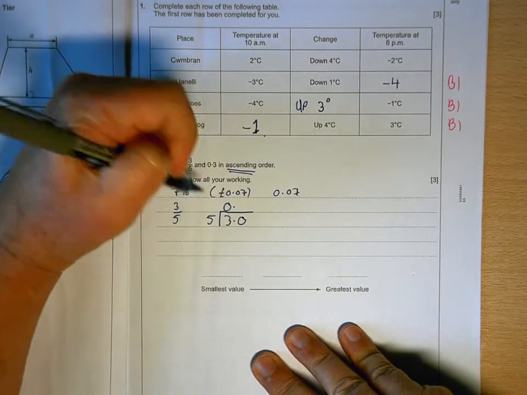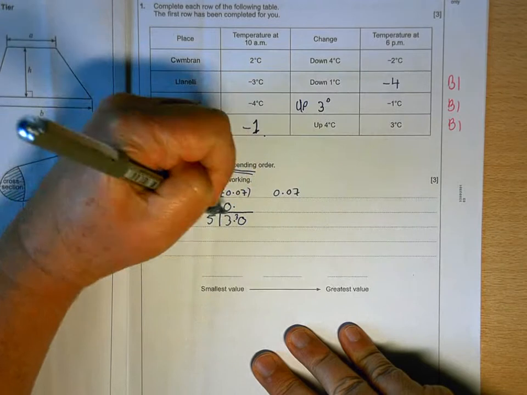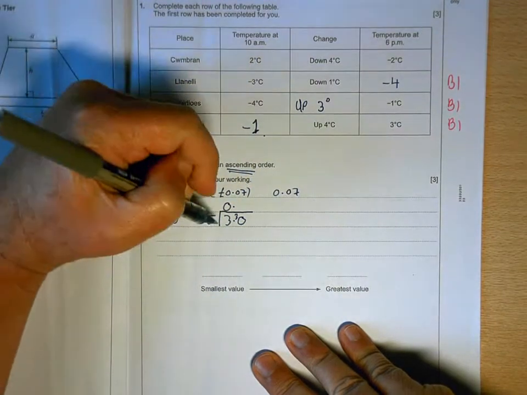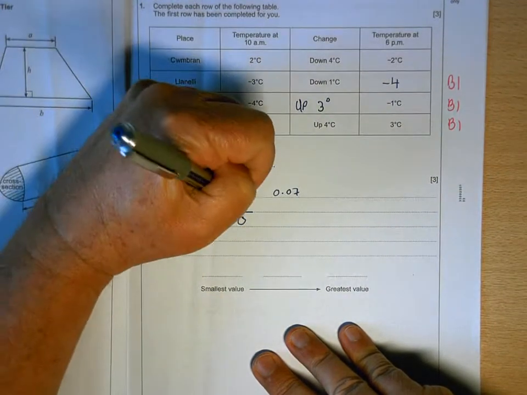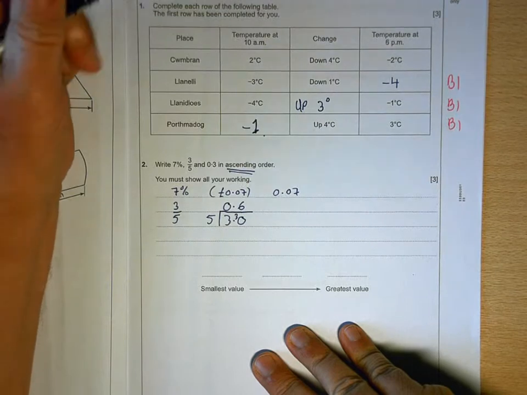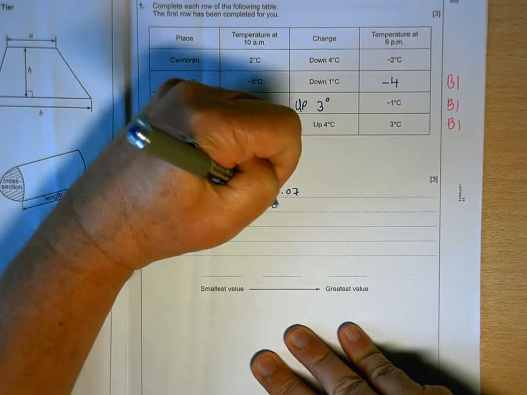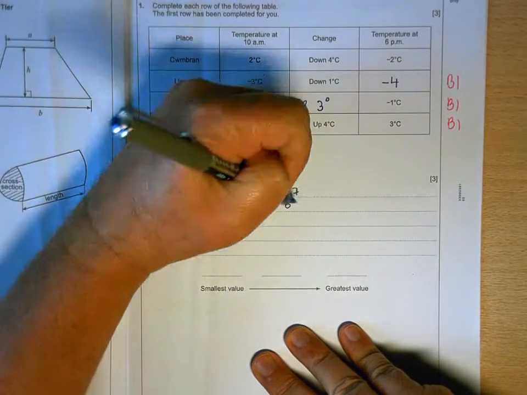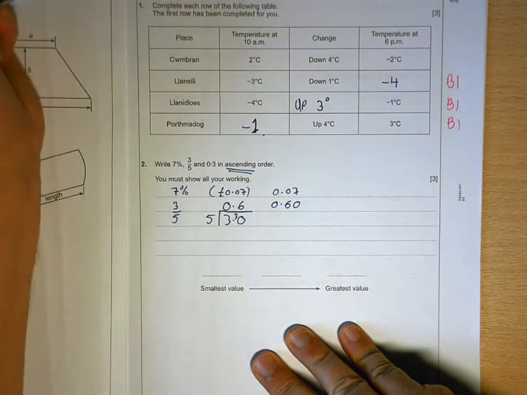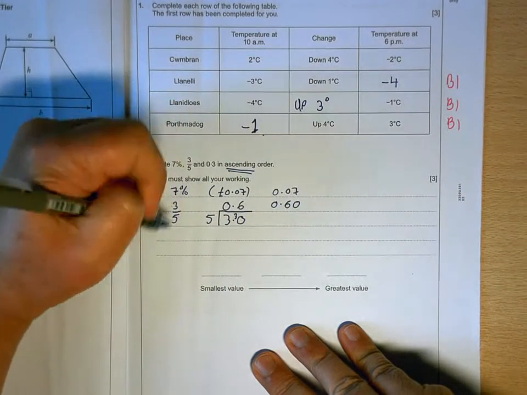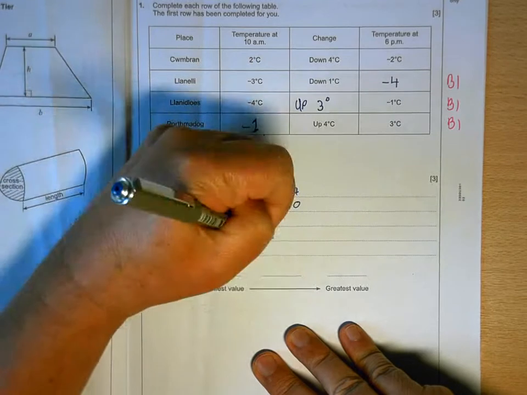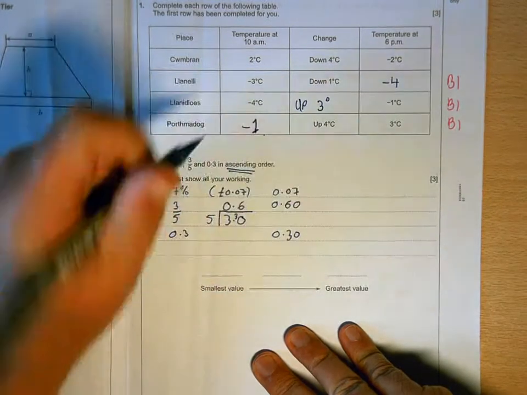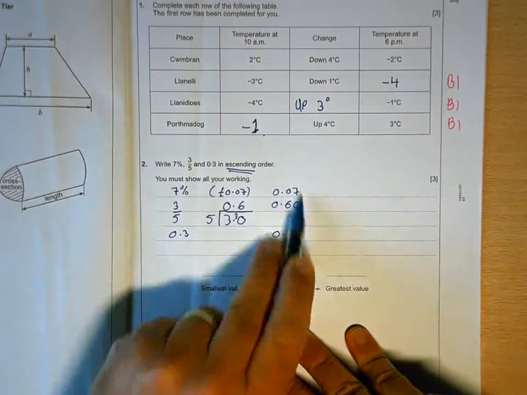So we put a decimal and add a 0, and then it's how many times does 5 go into 30, which is 6 with no remainder, so we stop. So that as a decimal would be 0.6 or 0.60. And then 0.3 is already a decimal, but we write it to two decimal places, so we have them all the same.